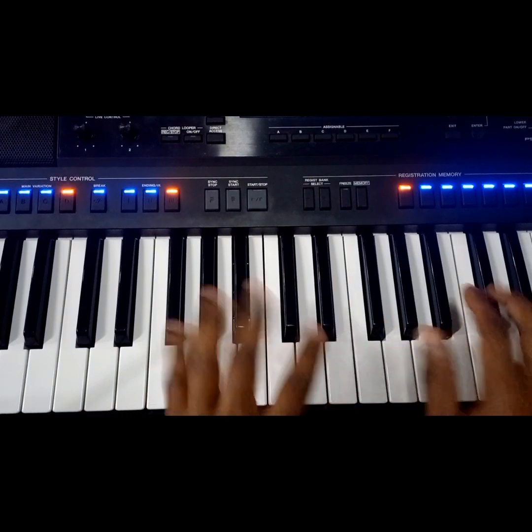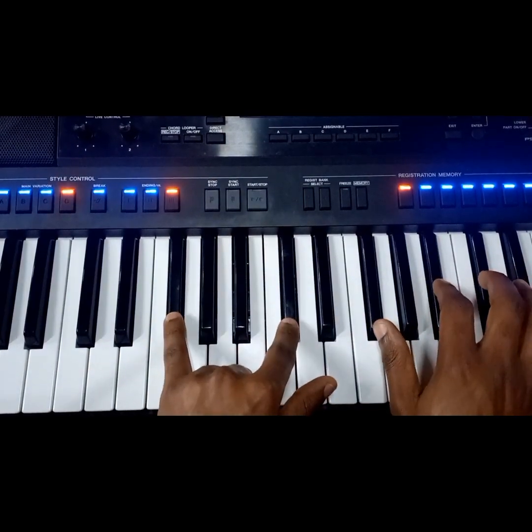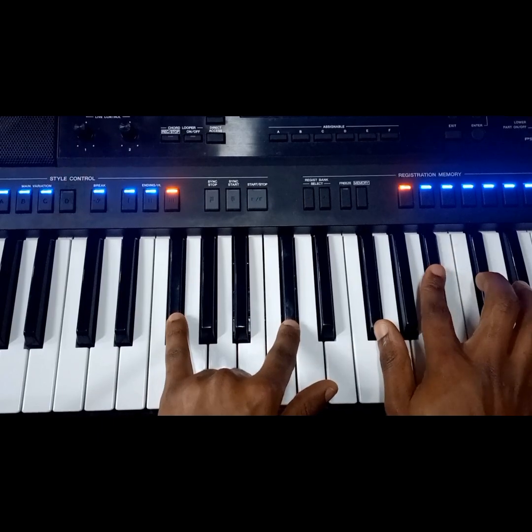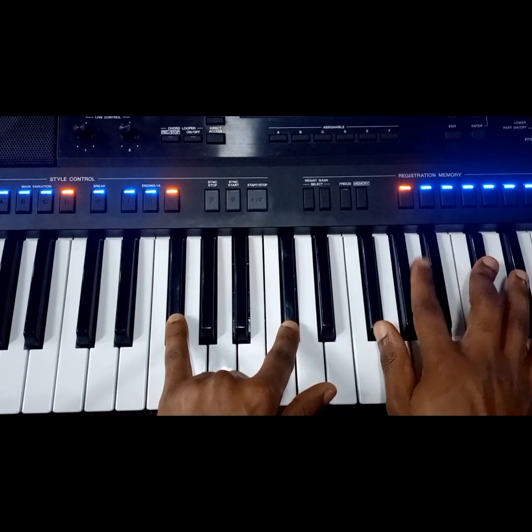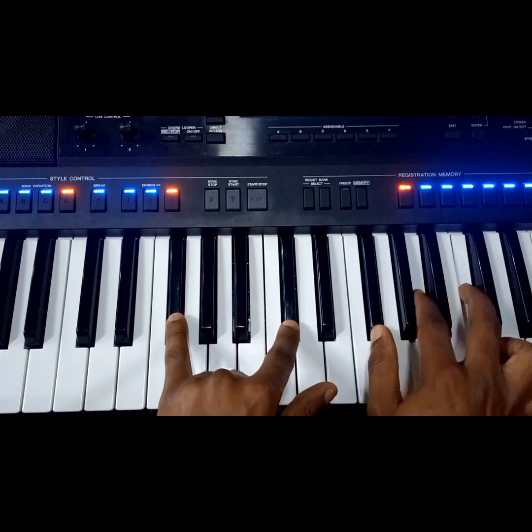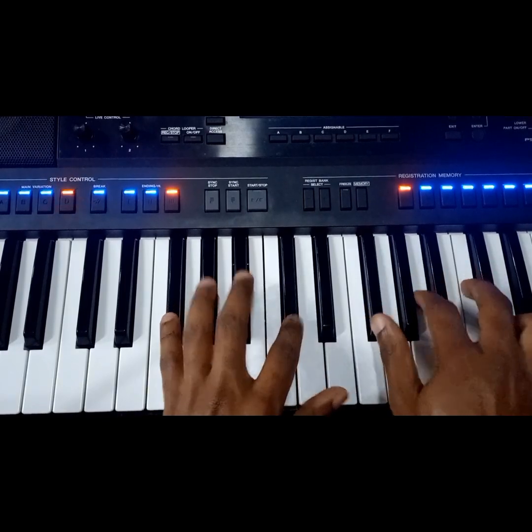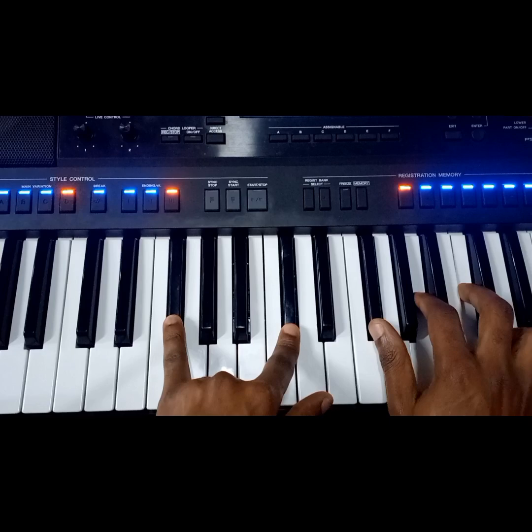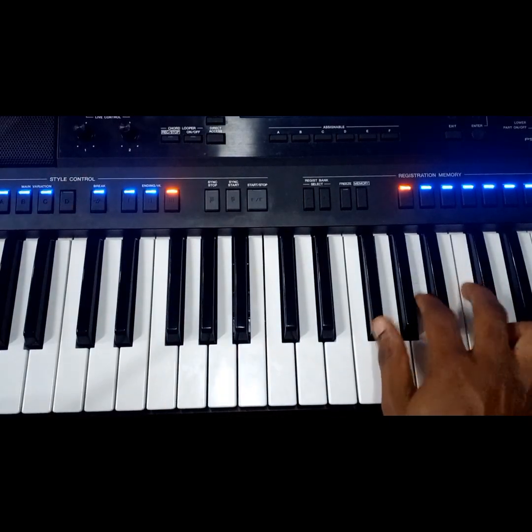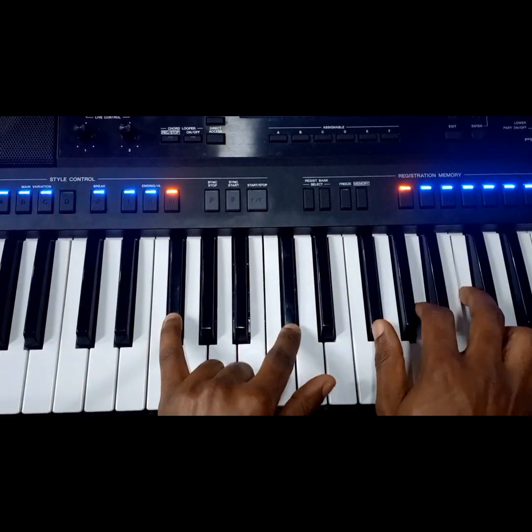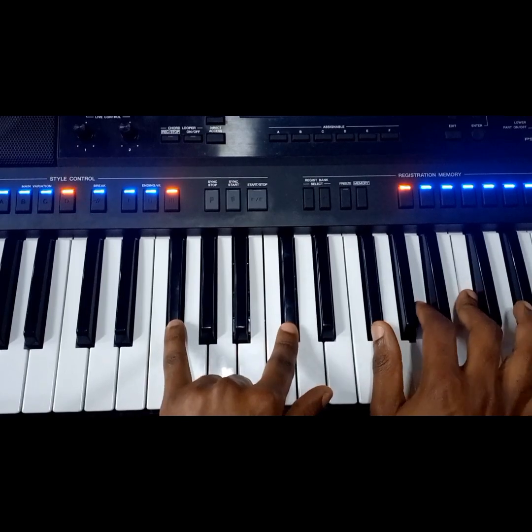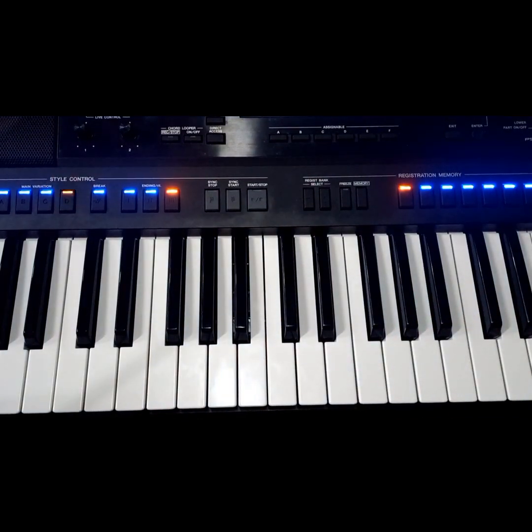Let's go to the key of F sharp. F sharp. So we flatten the third and we flatten the fifth. So we have that A and C and F sharp. So we have an F sharp diminished triad.